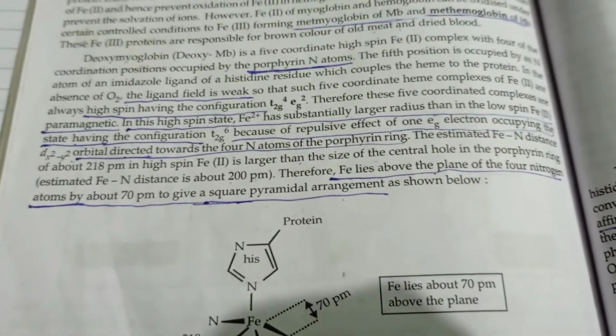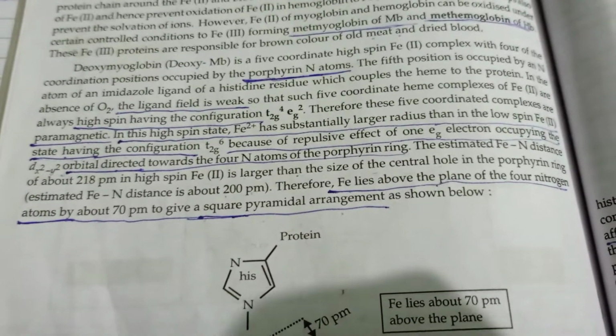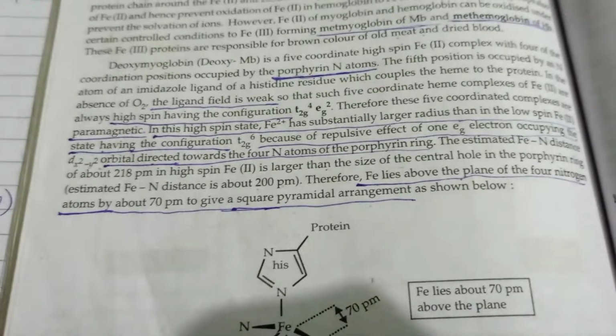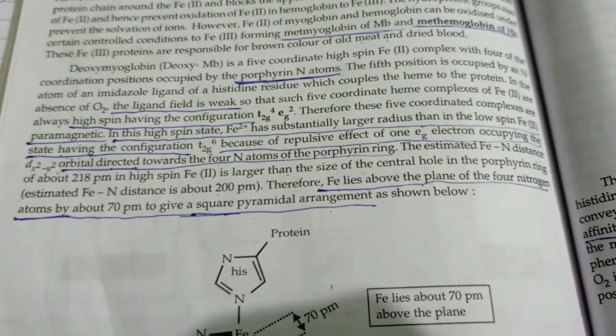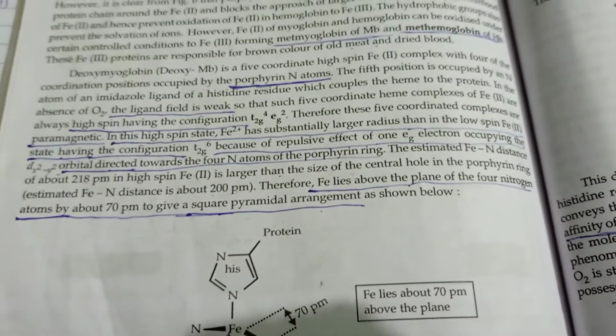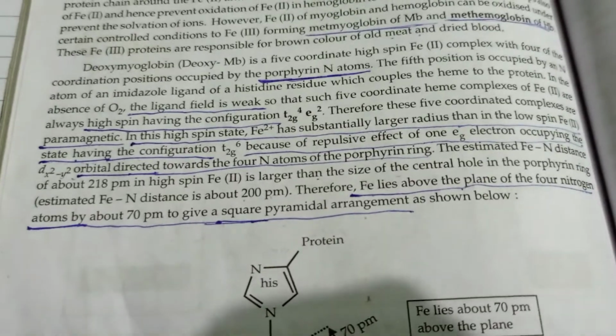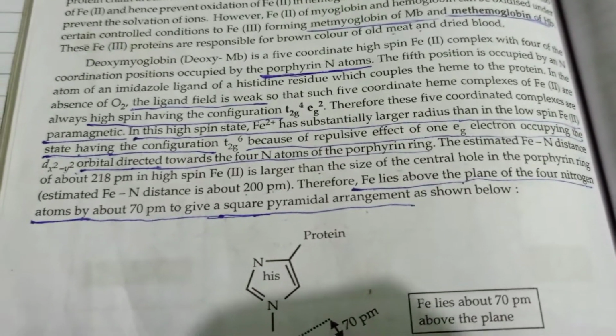Now we will see what deoxymyoglobin is. It is generally a 5-coordinate high spin complex with four of the coordination positions occupied by porphyrin nitrogen atoms.